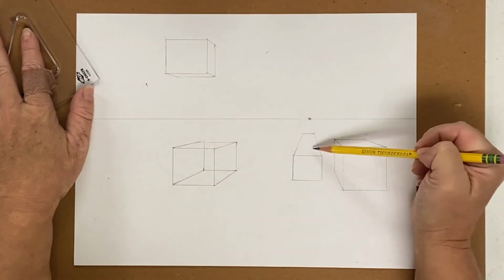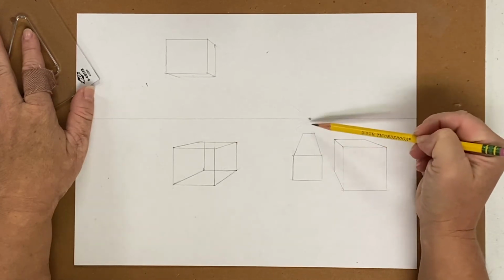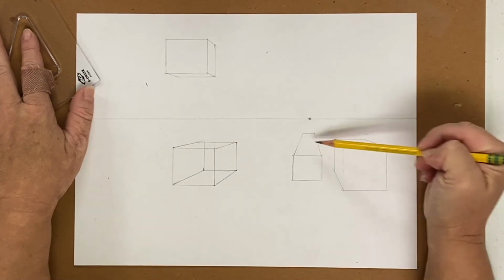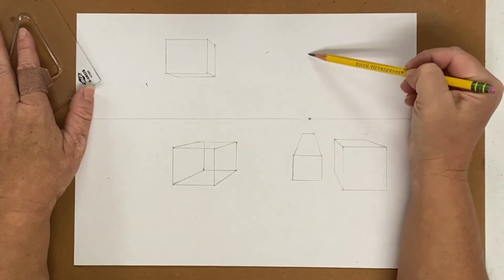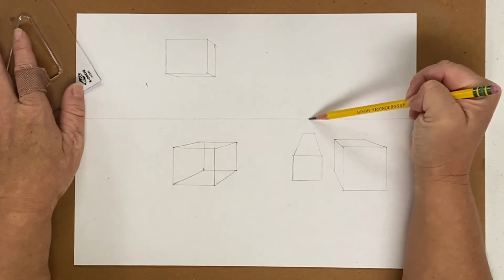Okay, so notice when we have a block directly under the vanishing point, we don't see either side. We only see the top and the front.